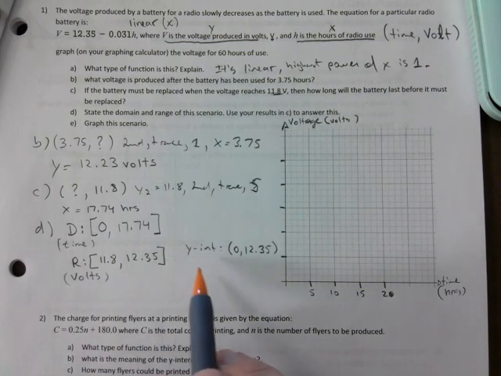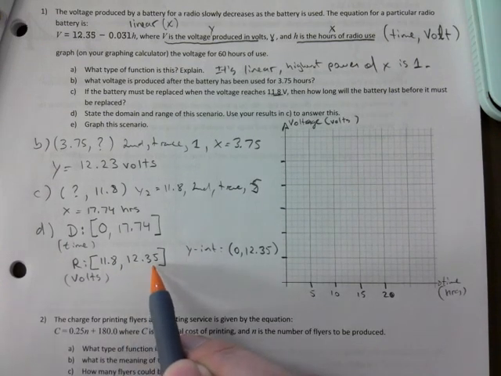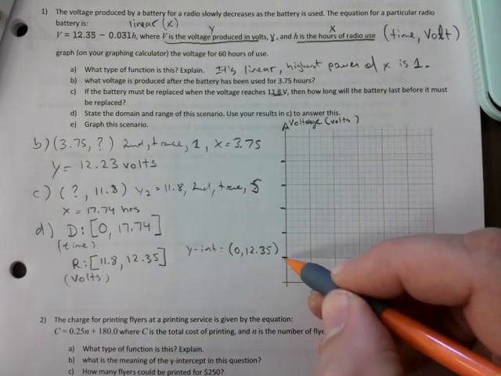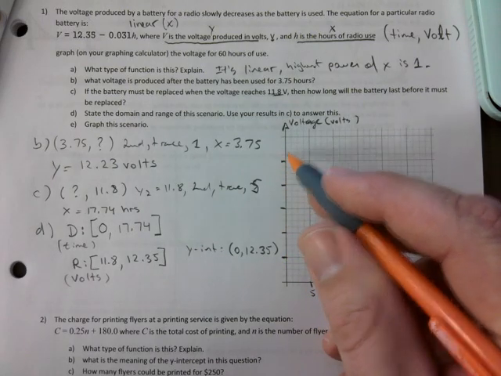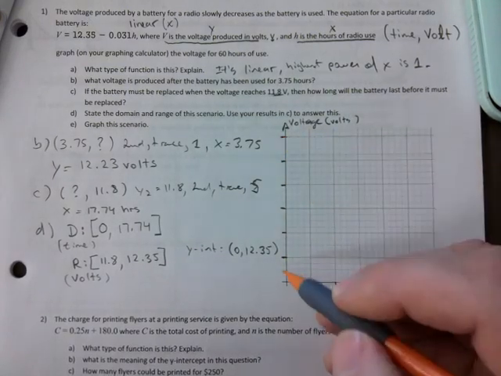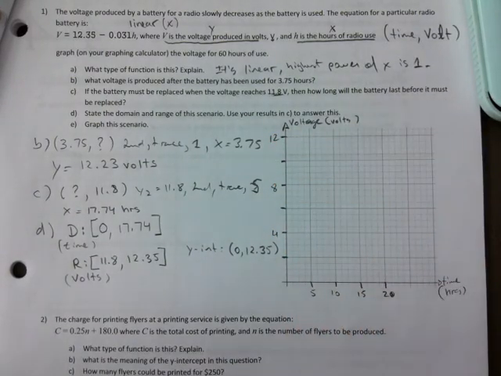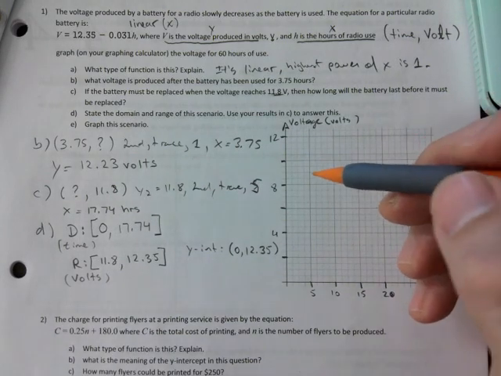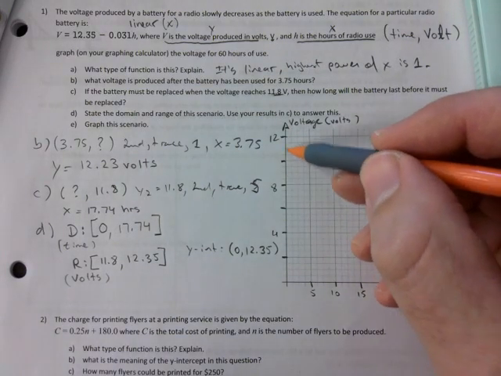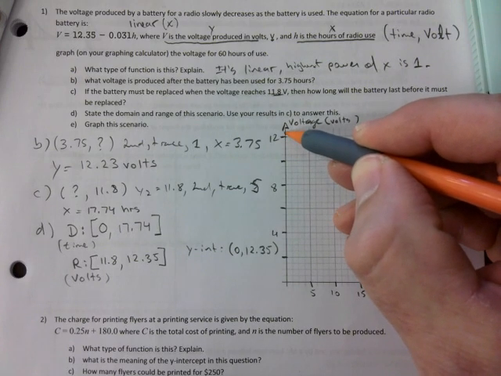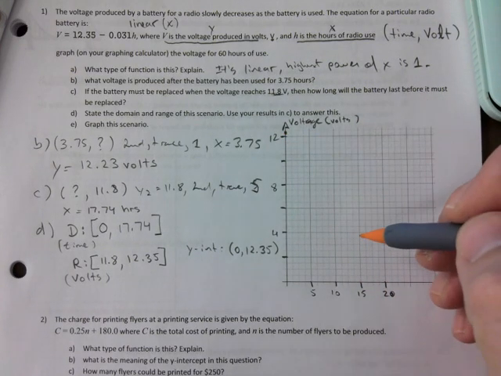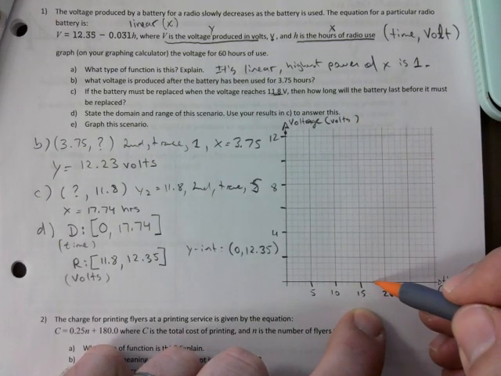So for the voltage, we need to go all the way up to 12.35. So let's see here. 2, 4, 6, 8, 10, 12. I think that could work. So I'm just going to label every other one. So it's just up here somewhere. And then it stops at 17. This would be 17.5. So 17.74 is just a bit to the right.